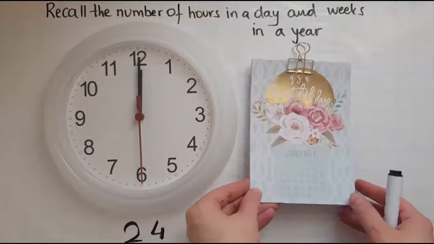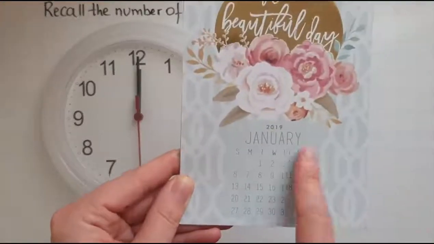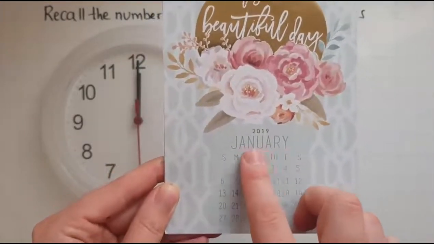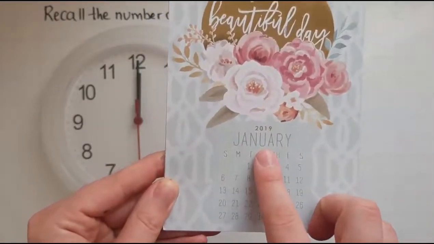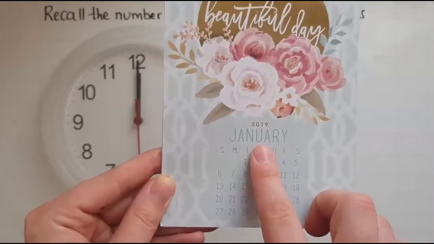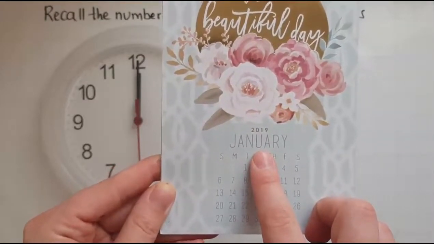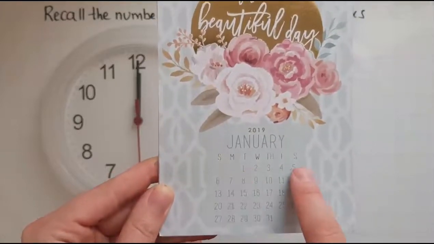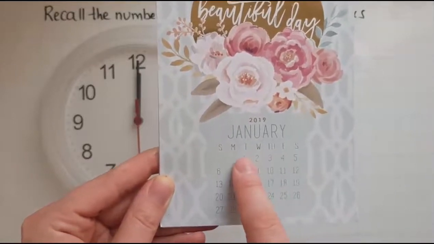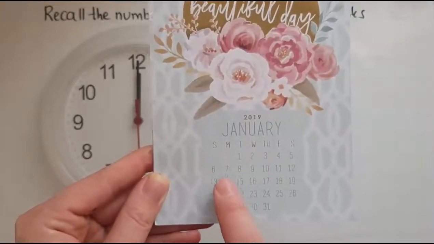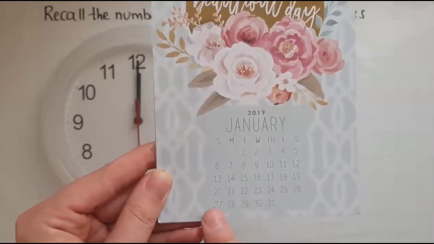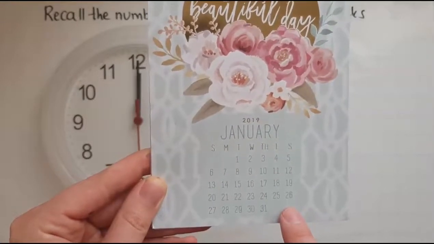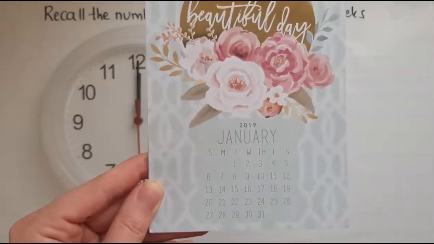Now let's look at the number of weeks in a year. I have a calendar, and as we know, the year starts with the month January, then goes to February, March, April, May, June, July, August, September, October, November and December. This is the first week of the month, or the first week of the year, second week, third, fourth and the fifth. As we know, there are about 4 weeks in a month, 4.5.